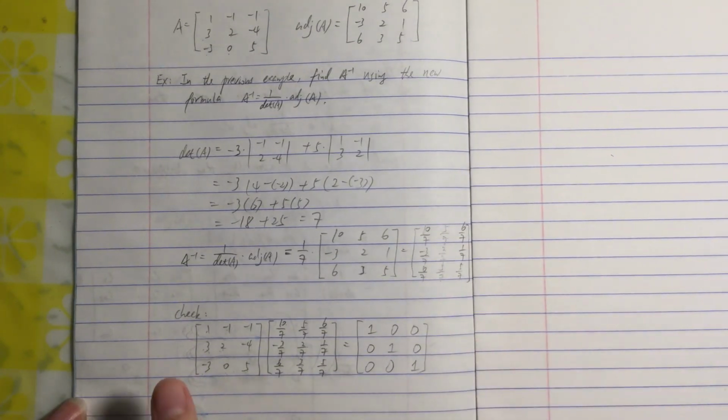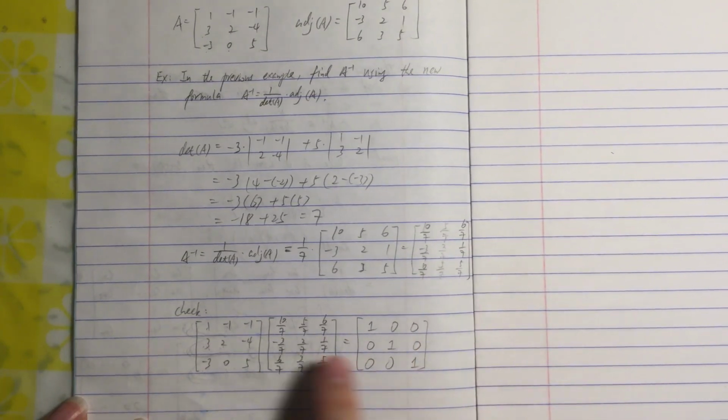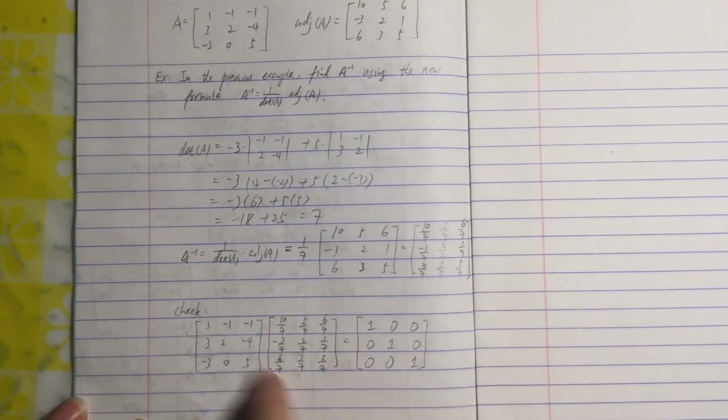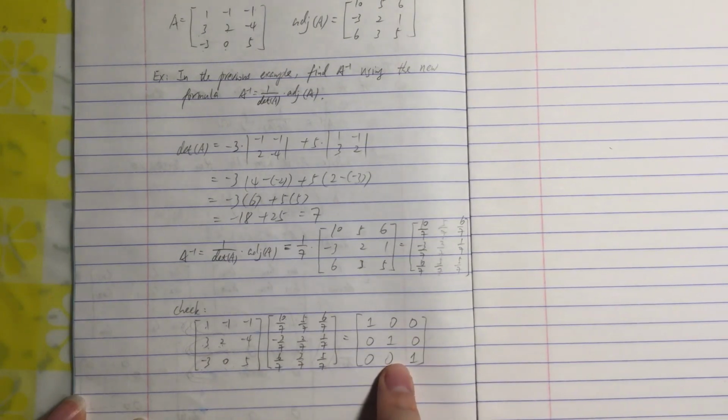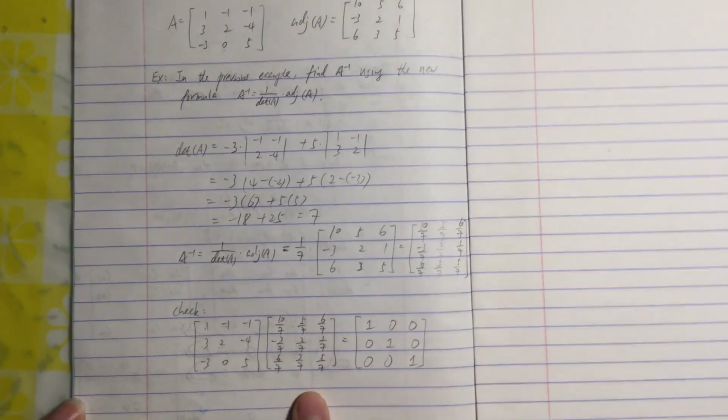So here, A times this matrix equals the identity matrix. That means this is the inverse of A. If A times this matrix equals the identity matrix, that means this is the inverse of A. So the answer is correct.